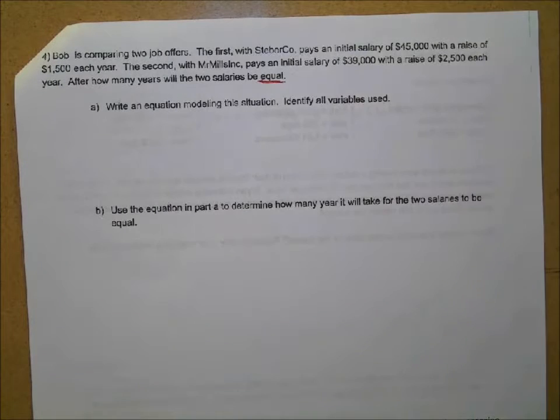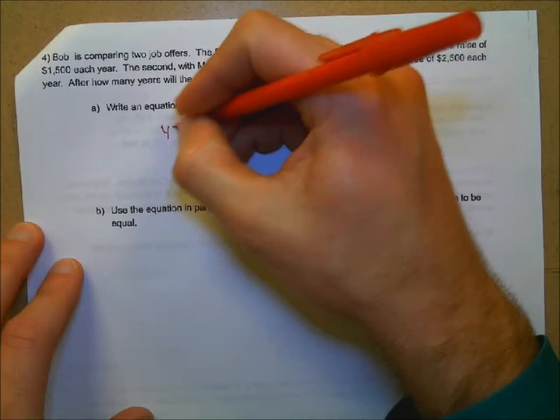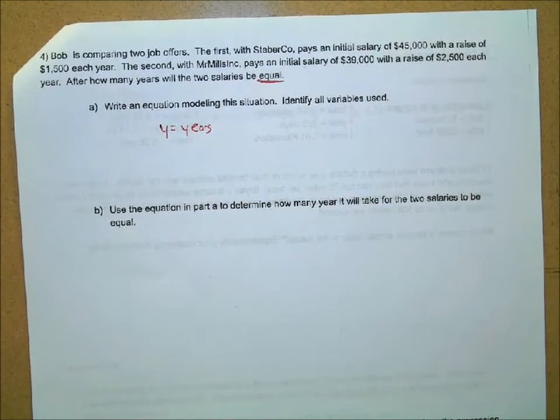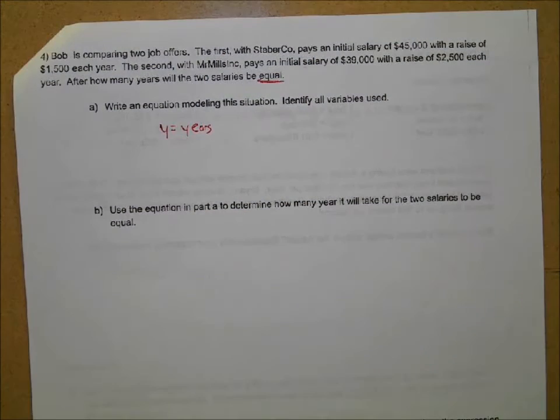After how many years? We're trying to find a number of years here. So y is equal to years. We'll use y. Very good. And then, Liv, do you want to help us write one of the equations here?